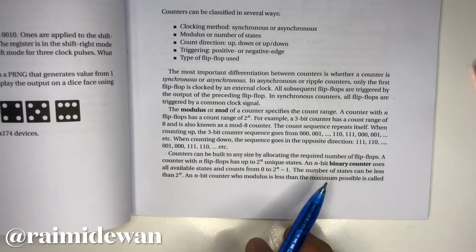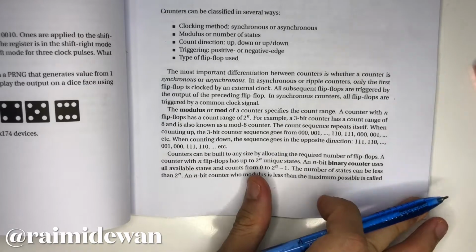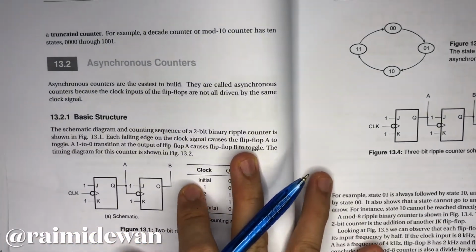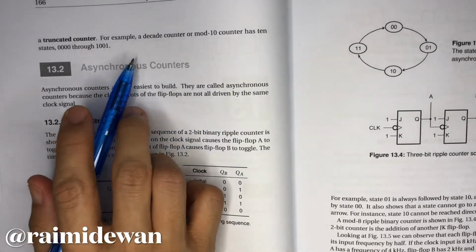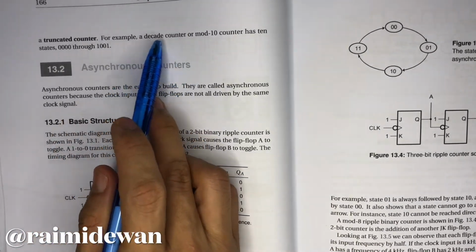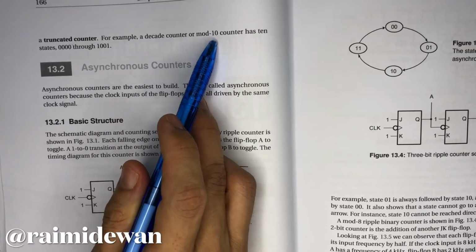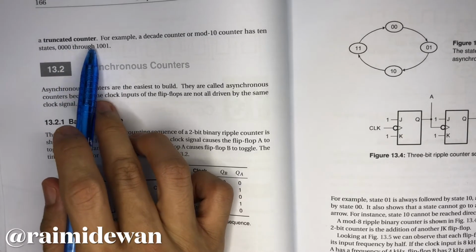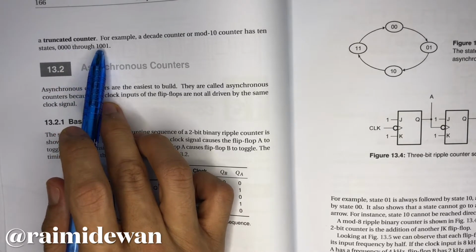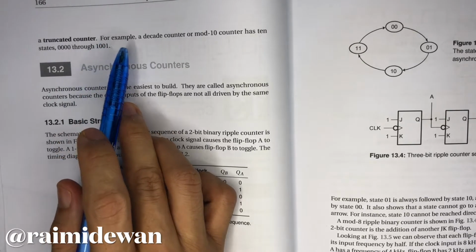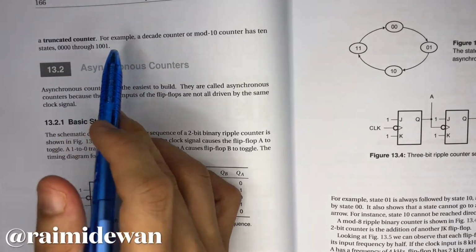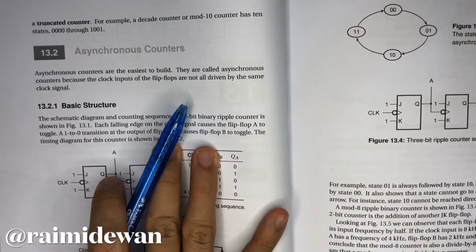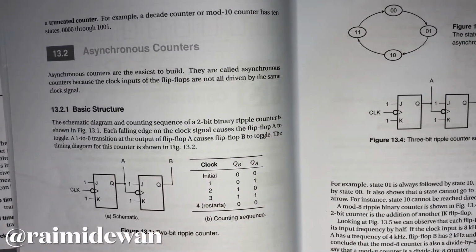An n-bit counter whose modulus is less than the maximum possible is called a truncated counter. What does truncated mean? It means you allow it to count only up to certain numbers. For example, a decade counter or mod 10 counter has 10 states, which is 0 until 9, because we only allow it to count 10 states.